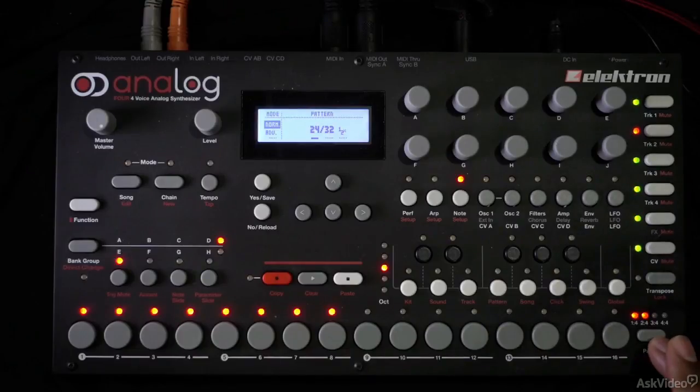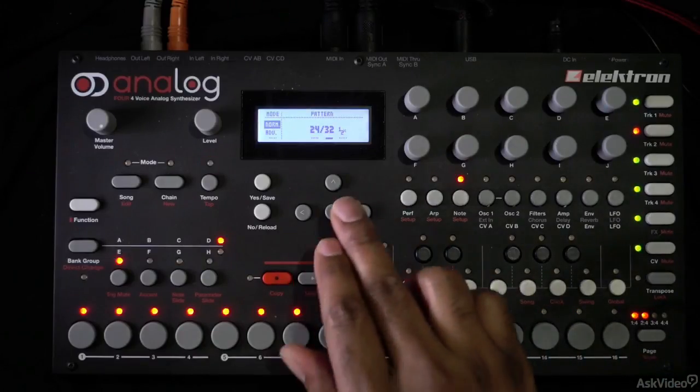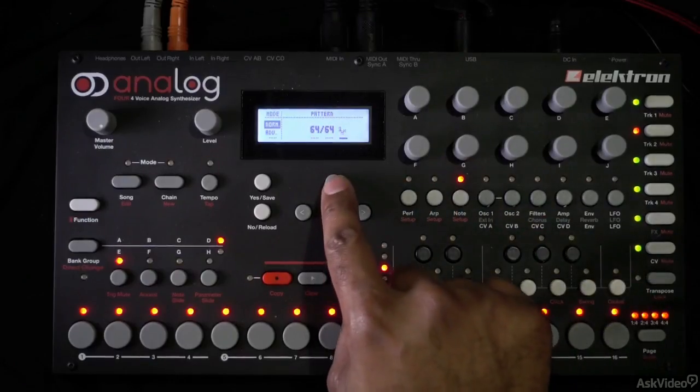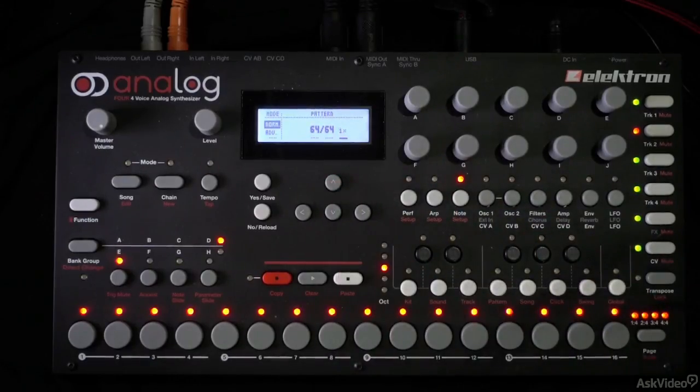Now, I think I liked it how it was before. Let me go ahead and move my cursor here. I'll press up, make it 64 steps, go to my multiplier, and make sure that each step represents a 16th note.